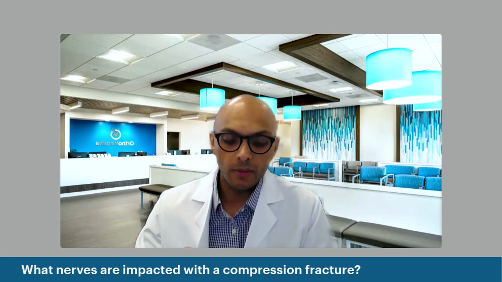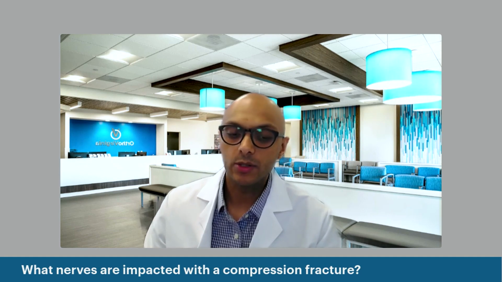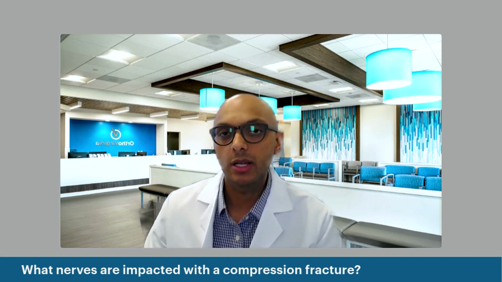So if the compression fracture is isolated to the bone itself, the bone does have nerves in it along the top and the bottom, which are called end plates. So typically those are the nerves within the bone itself involved.